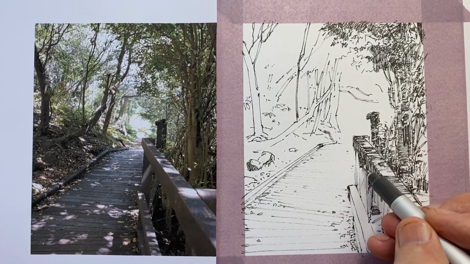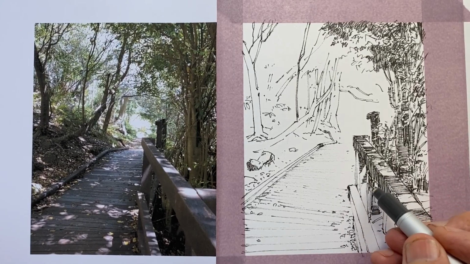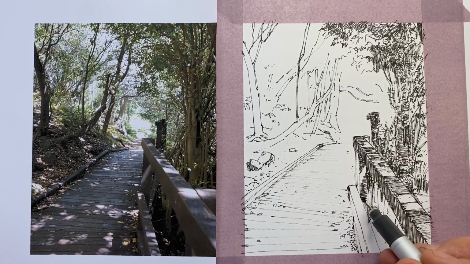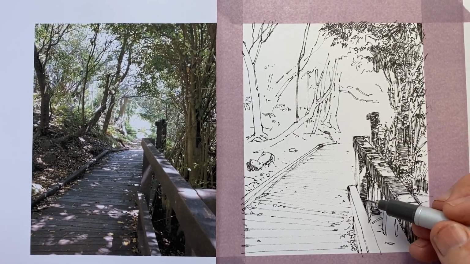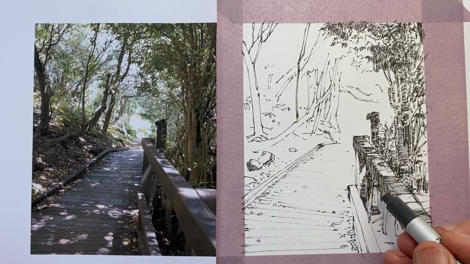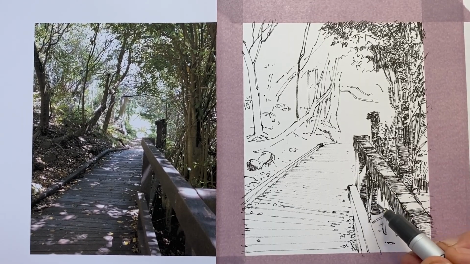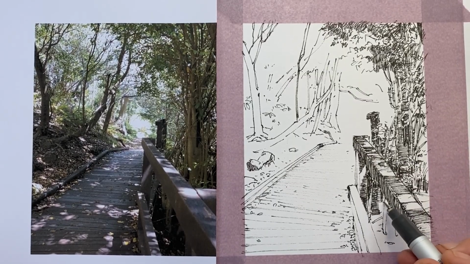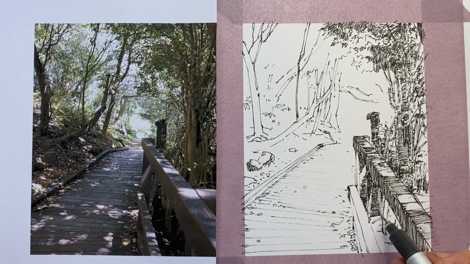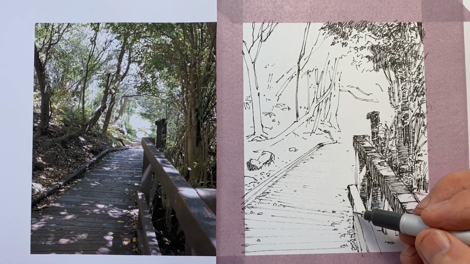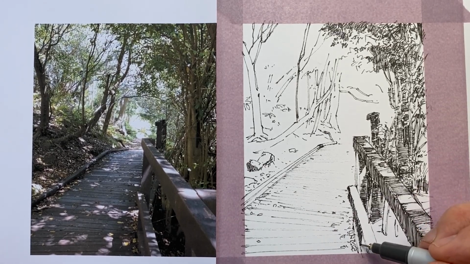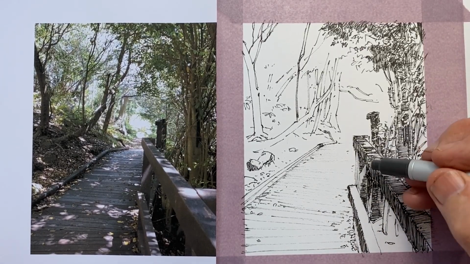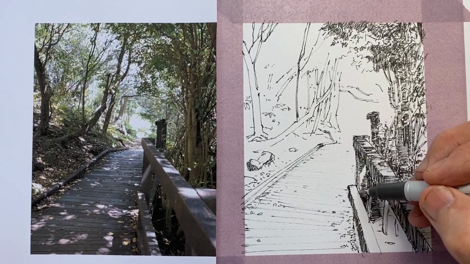But generally, I know that the front is going to be darker, and I know that this front right side, which I'm doing now, will be darkest in terms of a larger area. It won't all be the same darkness, but generally this will be the darkest part of the drawing, both because it's in shade and shadow, quite deep shade and shadow, but also because it's close to us. And now I have this beam down here at the bottom of the walkway.